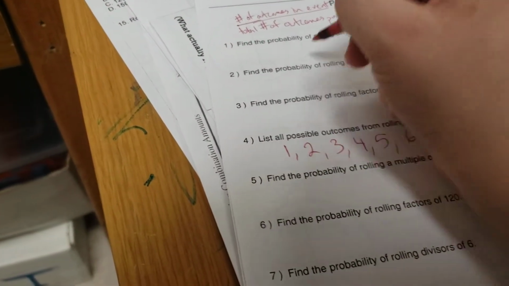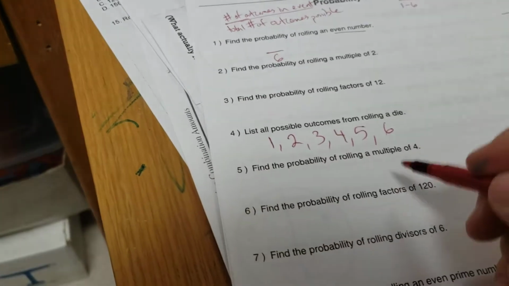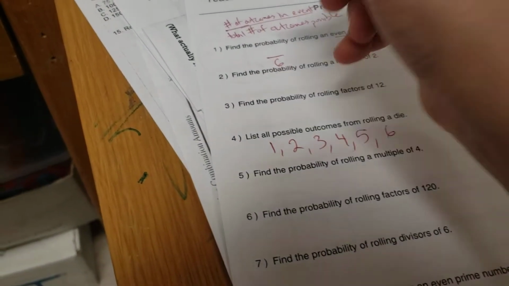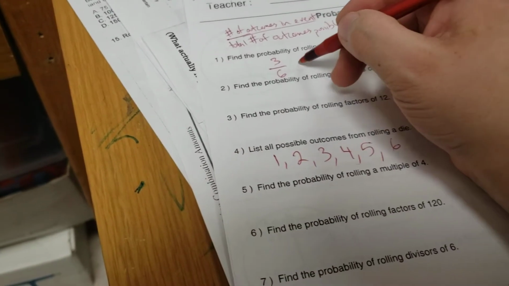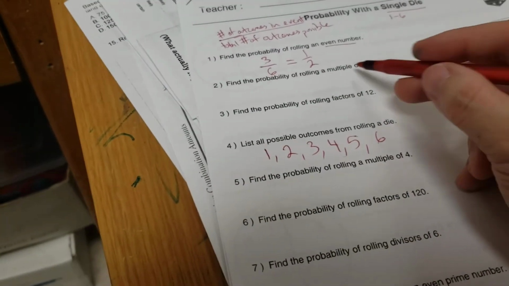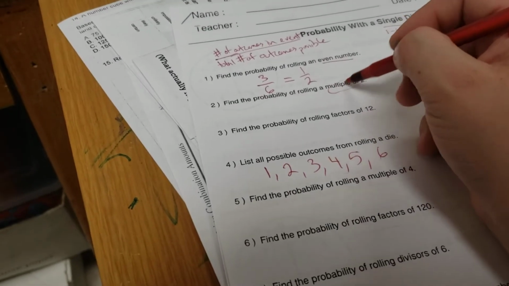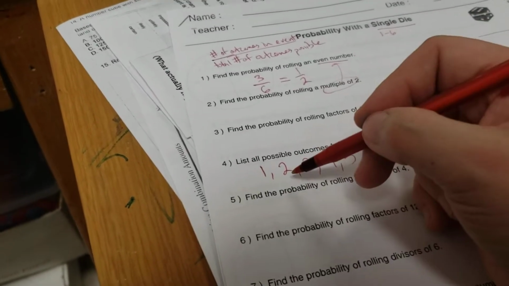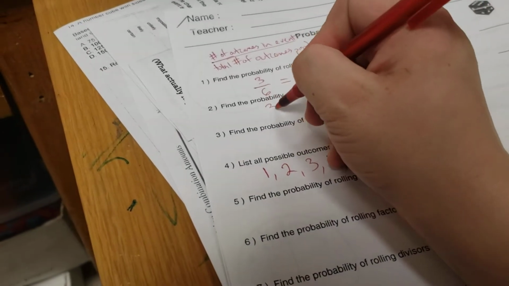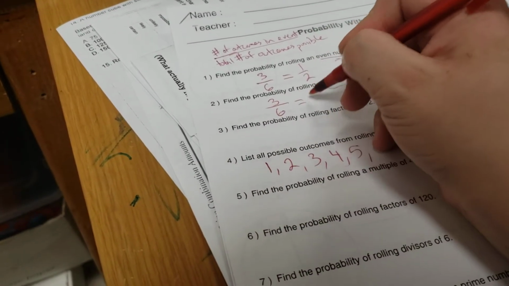So rolling an even number, out of the 6 things on the die, how many are even? 1, 2, 3. Can we simplify? Yeah. A multiple of 2. Well, you know what? Multiples of 2 are just the same thing as even numbers. 2 times 1, 2 times 2, 2 times 3. There's 3 things out of the 6 that are multiples of 2.